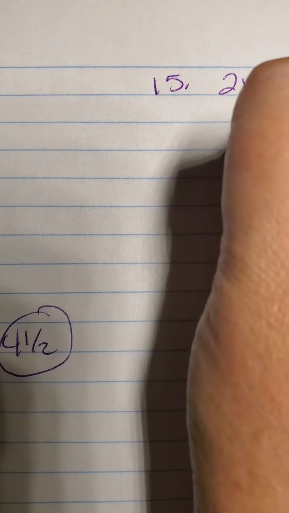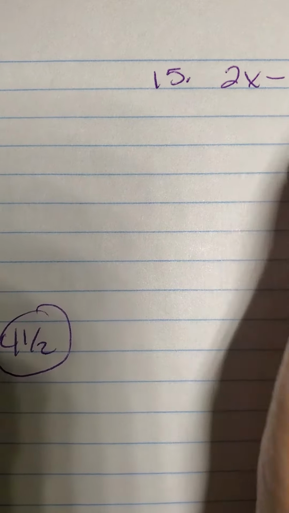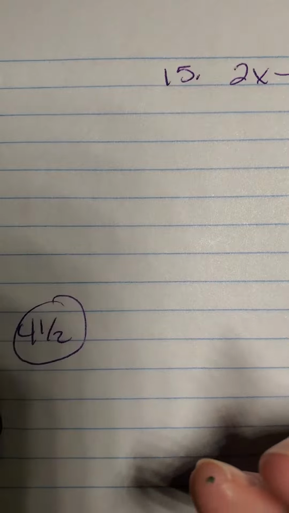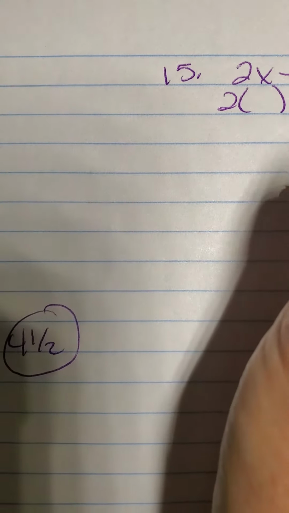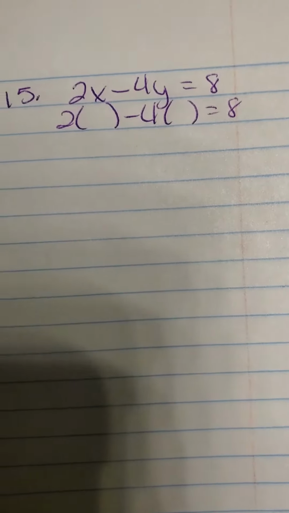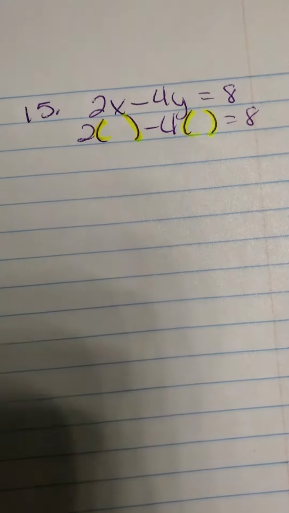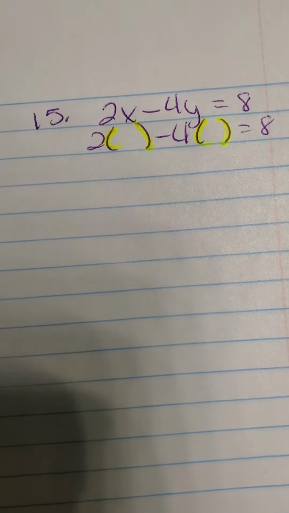State whether each equation is true or false for the given values of the variables. So we've got 2x minus 4y equals 8. It says when x is 4 and when y equals 0. Show me where you're going to substitute in. This is part of the whole 8th grade standard that you know how and where to show that you've substituted.